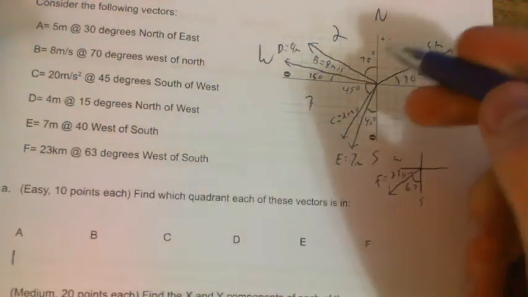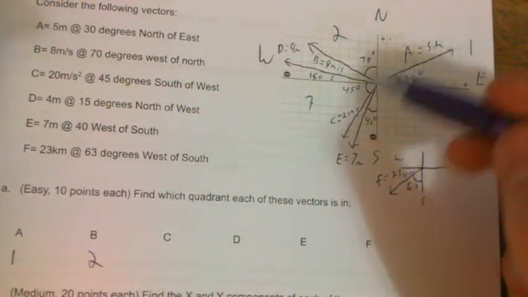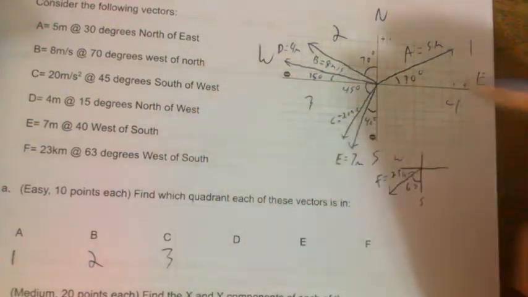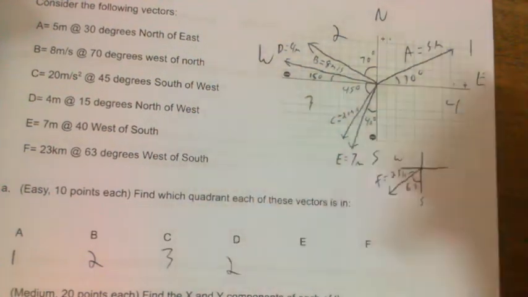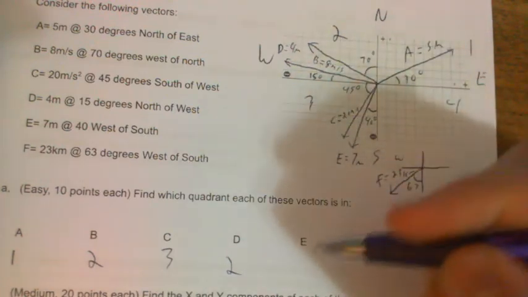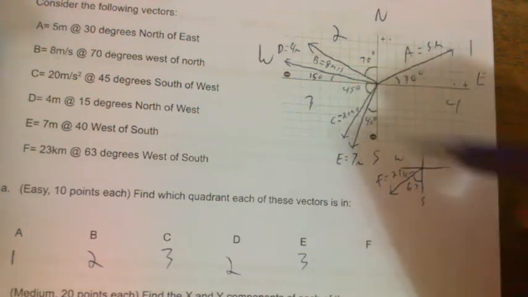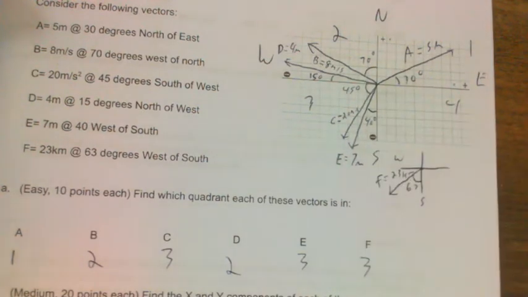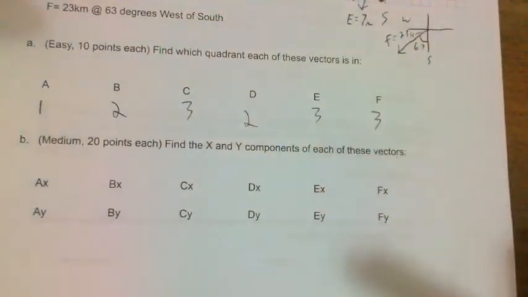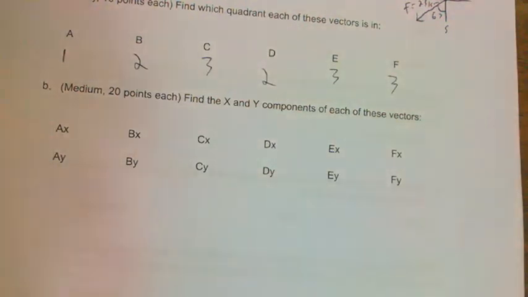So A is in quadrant 1, easy. B is in quadrant 2. C is in quadrant 3. D is also in quadrant 2. E is in quadrant 3 also. F also is in quadrant 3. So that first part's pretty easy. Now, we want to find the next step. We want to find the x and y components of each of these vectors.